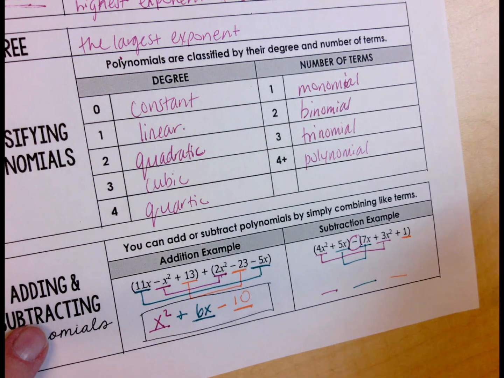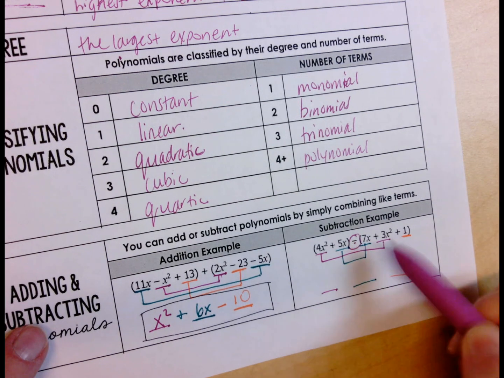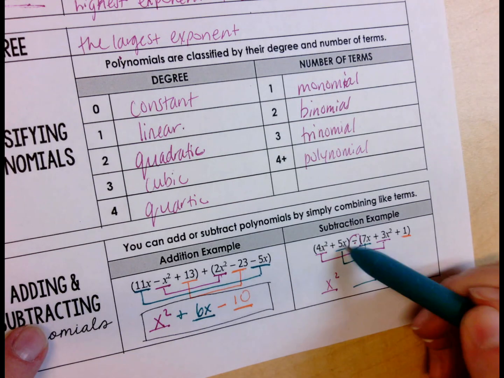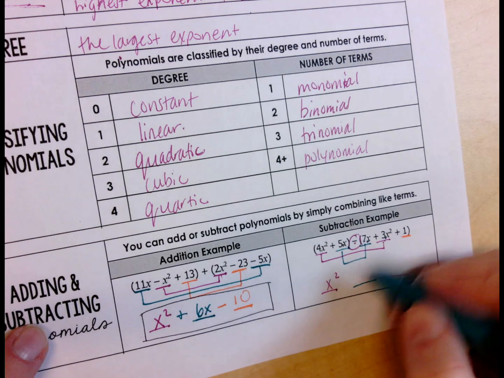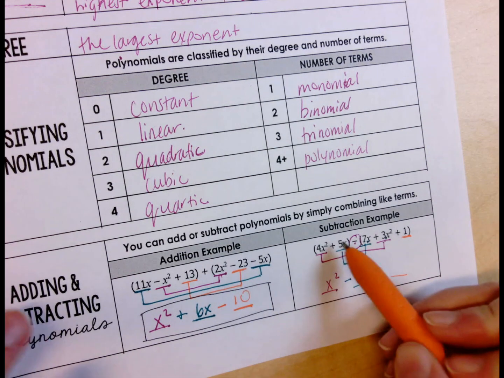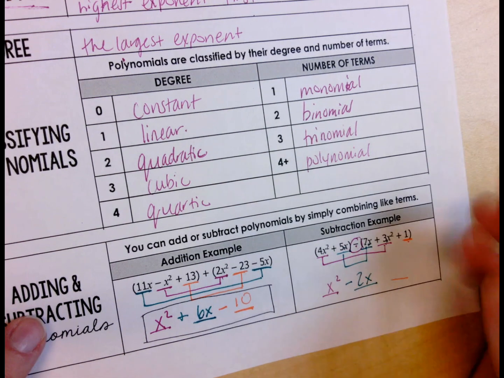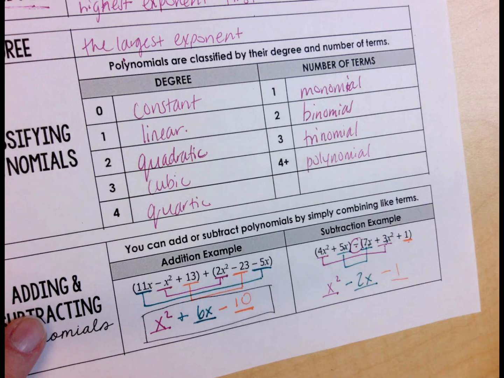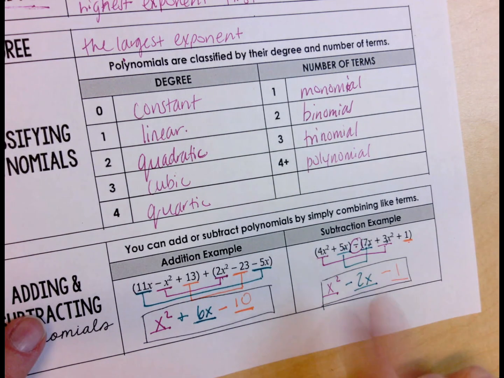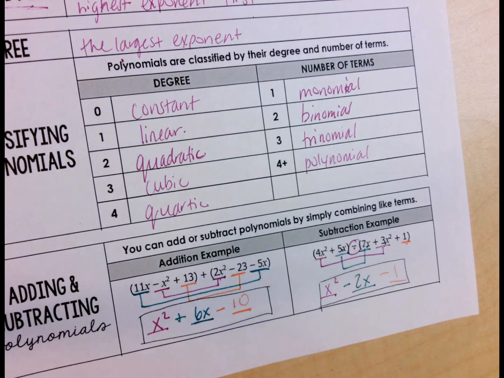And so when we do that, 4x squared minus 3x squared is going to be 1x squared. 5x minus 7x, right here, is going to be a negative 2x. And then 0, there's nothing over here, minus the 1 is going to give you a negative 1. And so your final answer on something like this, written in standard form, is x squared minus 2x minus 1.